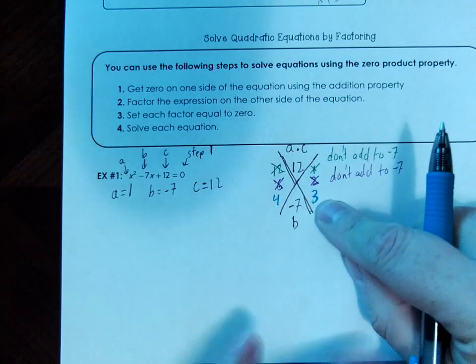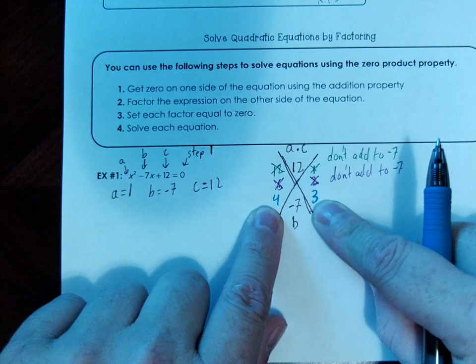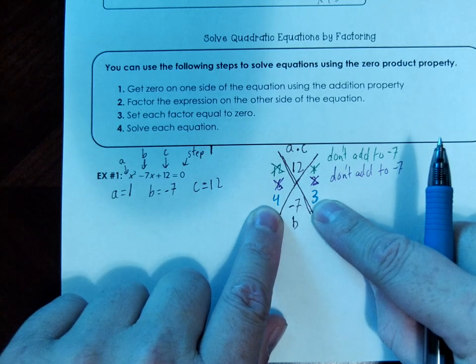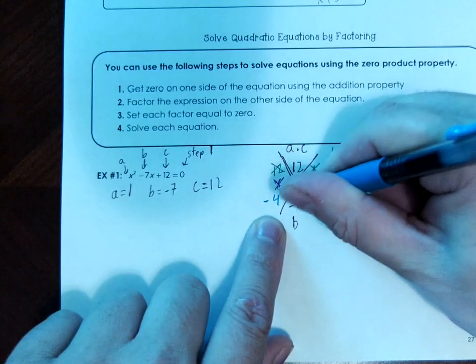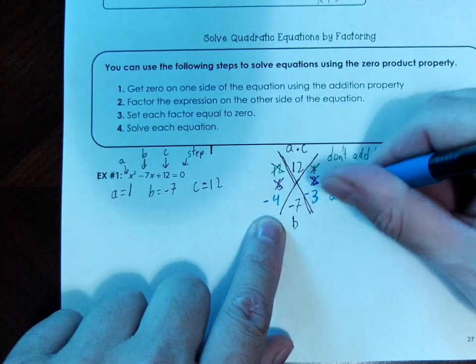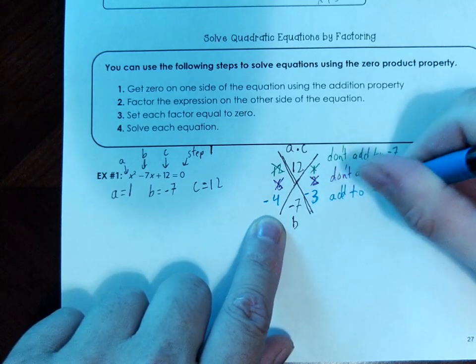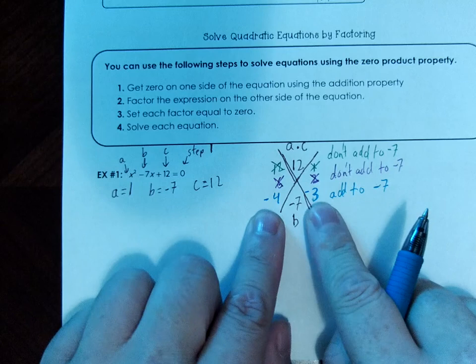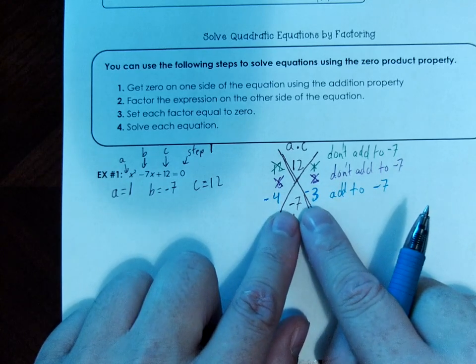So I'm looking at this 3 and the 4, and that is a positive 7. So I can make this a -7 by making them -4 and -3. So -4 and -3, these ones add to 7. So I'm not going to cross these ones out. These ones add to -7. These are my factors that I want to use. The factors of A times C that add to B.